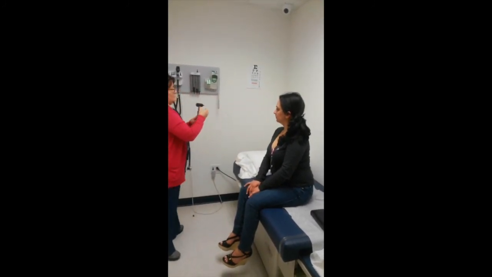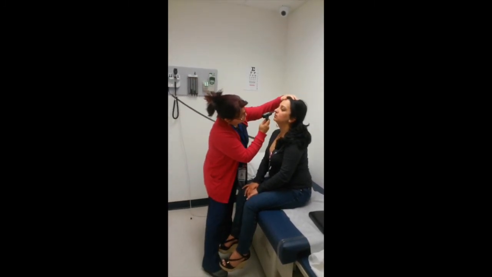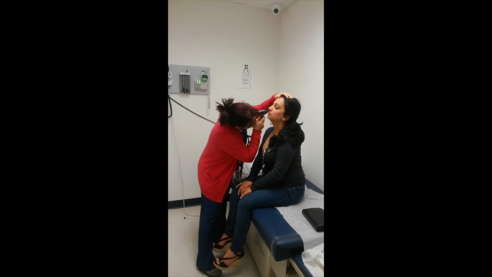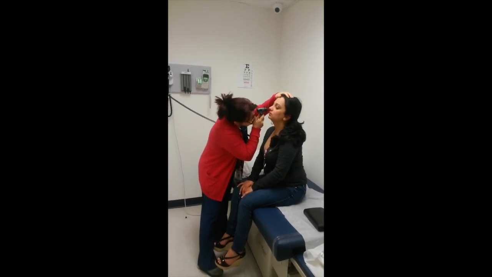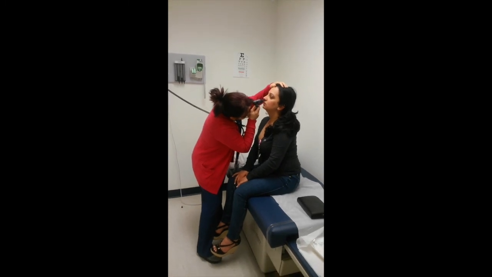Inspect the nasal mucosa and nasal septum with the nasal speculum. Assess for color, discharge, perforation. We can find polyps.